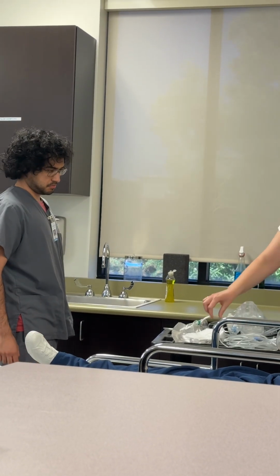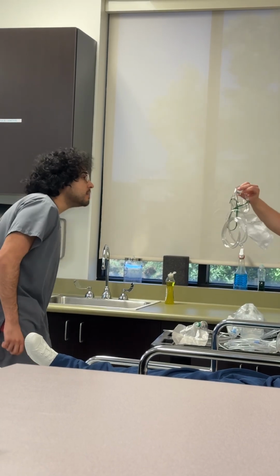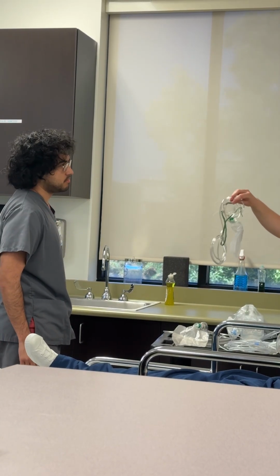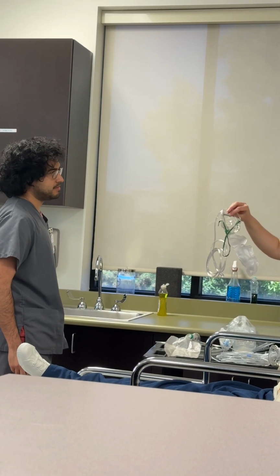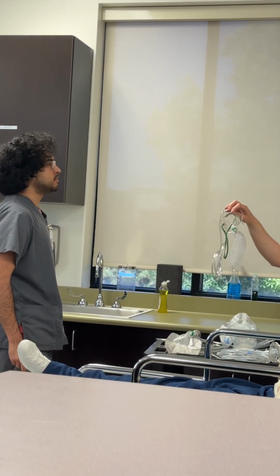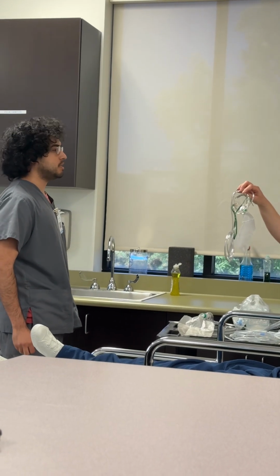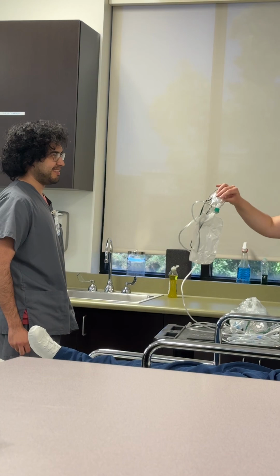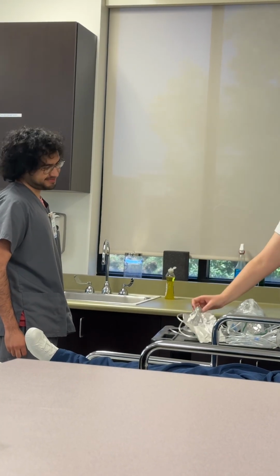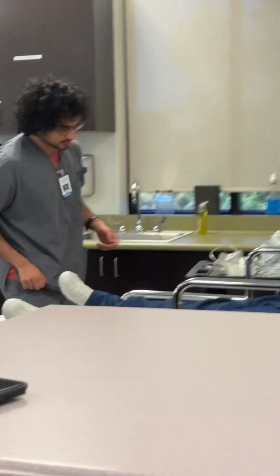Very good. What's this thing here? That is a non-rebreather. Okay, and is it low flow or high flow? It's low flow. Very good. And how much FiO2 does it give? FiO2 for that one is going to be 60 to 80. And then what's this thing here? That's the partial rebreather. Very good. Low flow or high flow? Low flow. Very good.